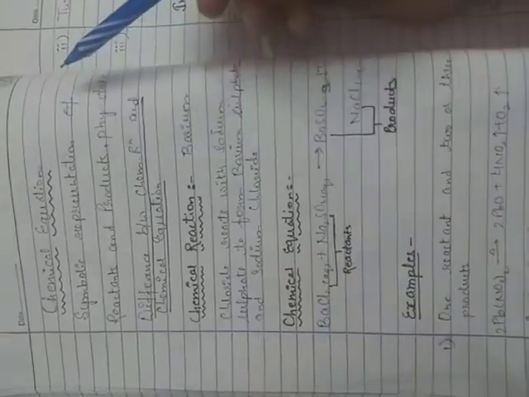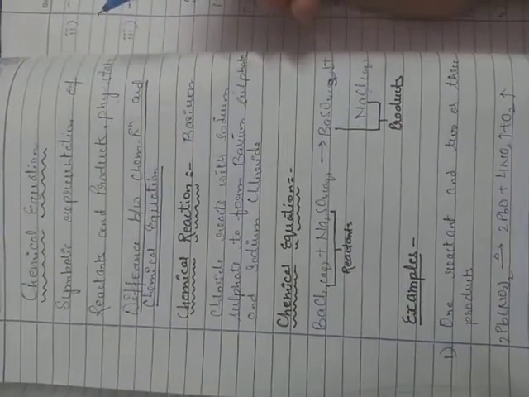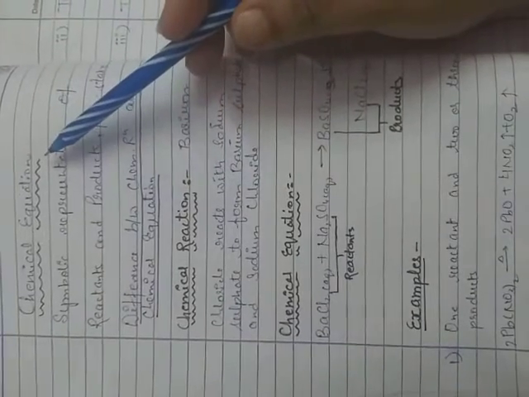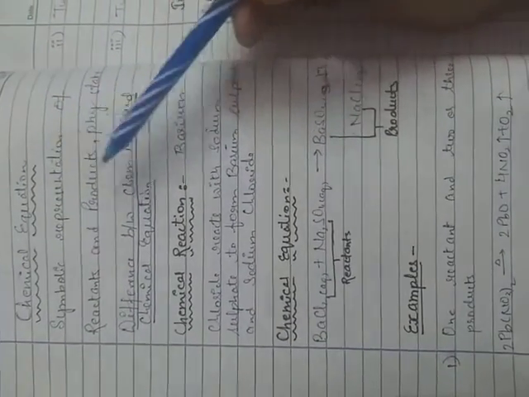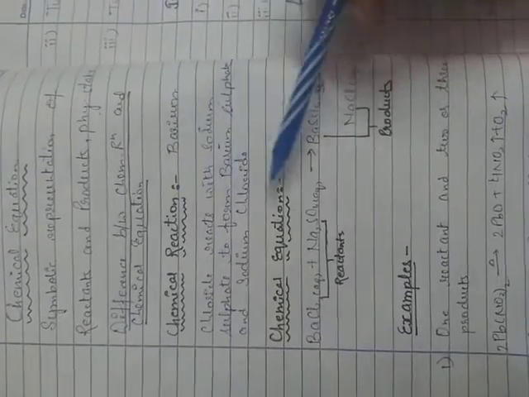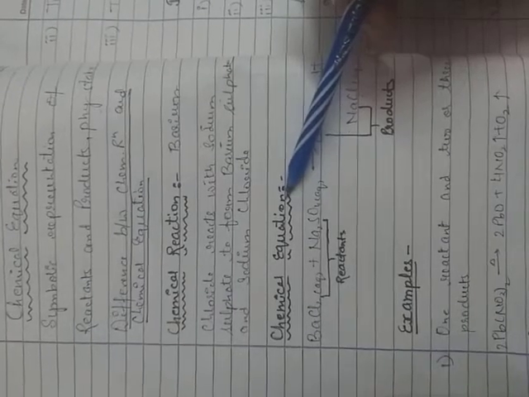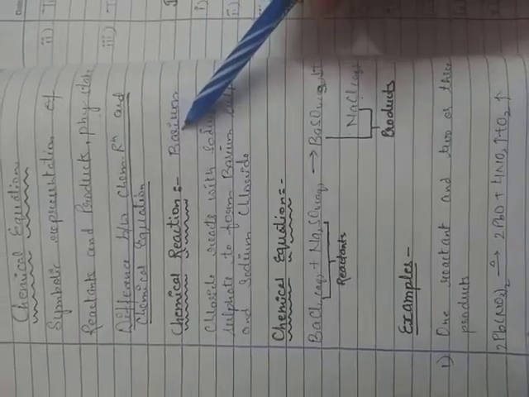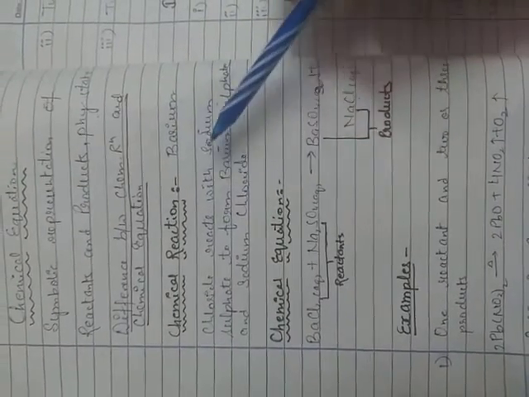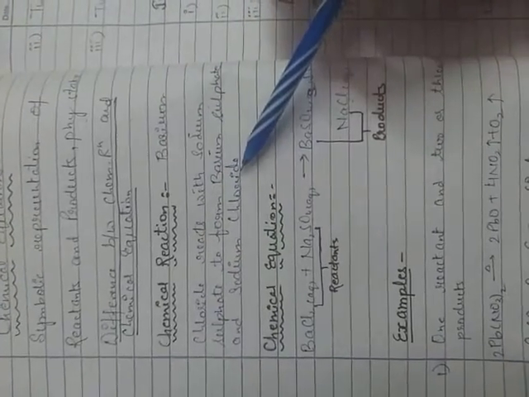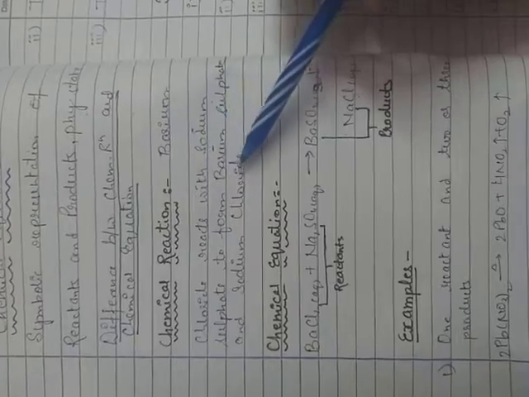Chemical equation. Yesterday we talked about chemical formulas, and chemical formulas are very much needed for writing chemical equations. So first we will understand what a chemical reaction is, and then we will study the chemical equation. Suppose we say that barium chloride reacts with sodium sulfate to form barium sulfate and sodium chloride. This is called the word equation.